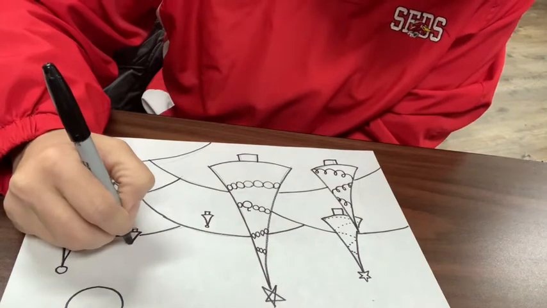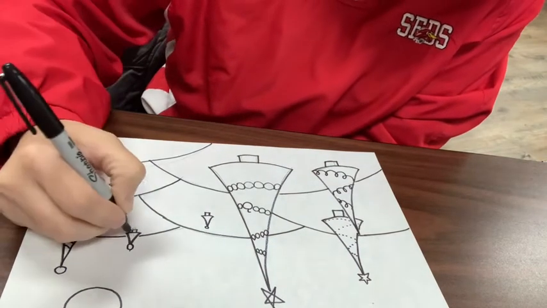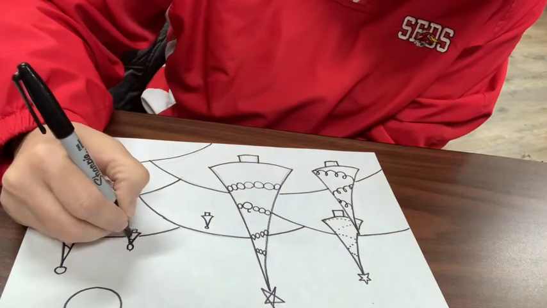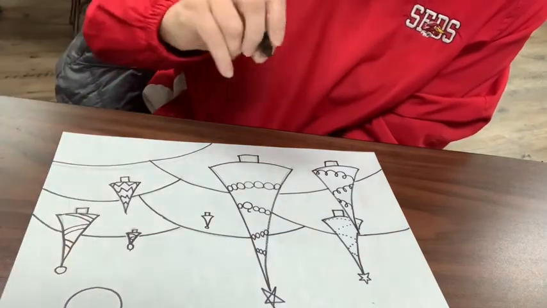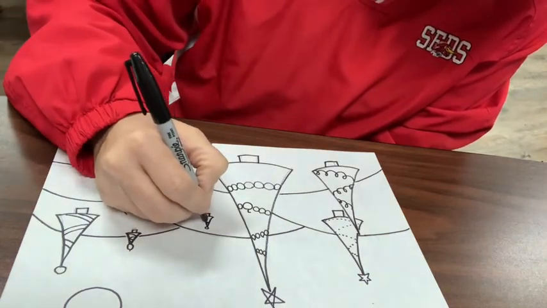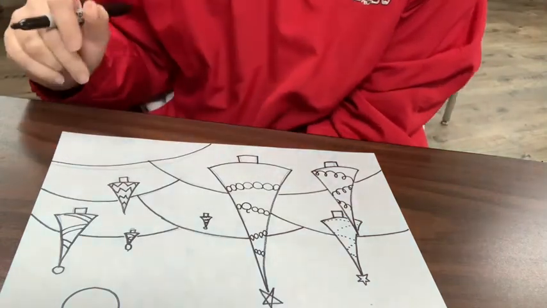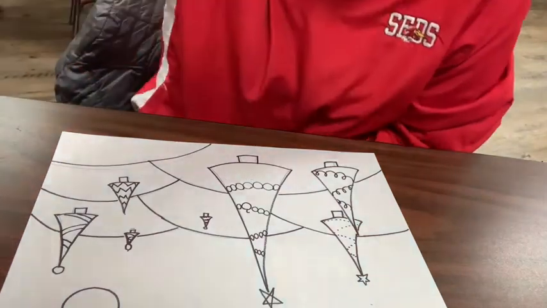So hopefully you have a good idea of how to use lines on your, oh, that's a little big, but that's okay. We all can do that occasionally. All right, so now I have all my trees, different styles. So like I said, now we're gonna talk about color.